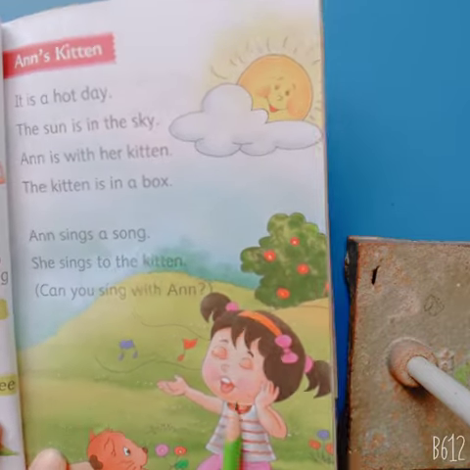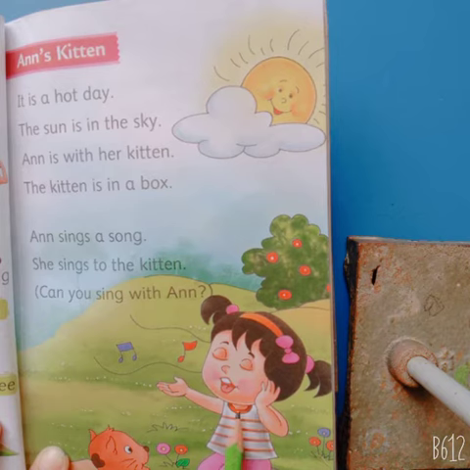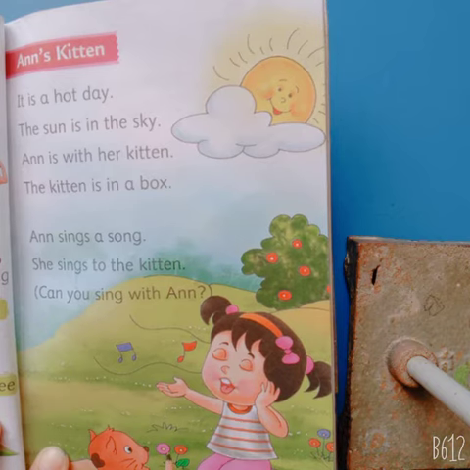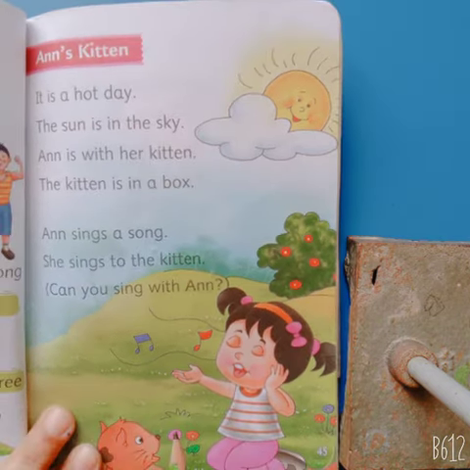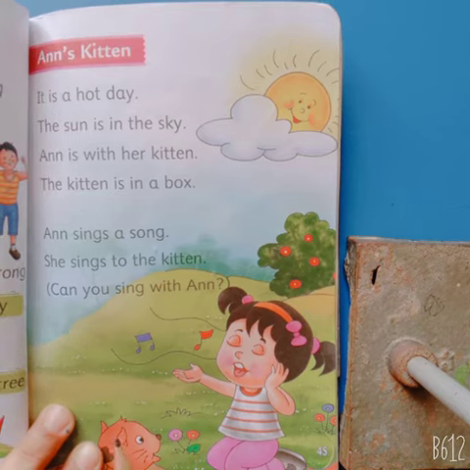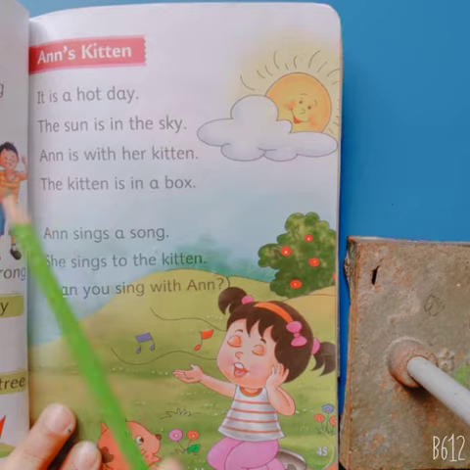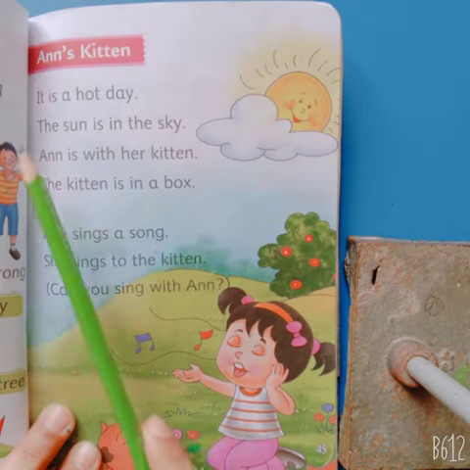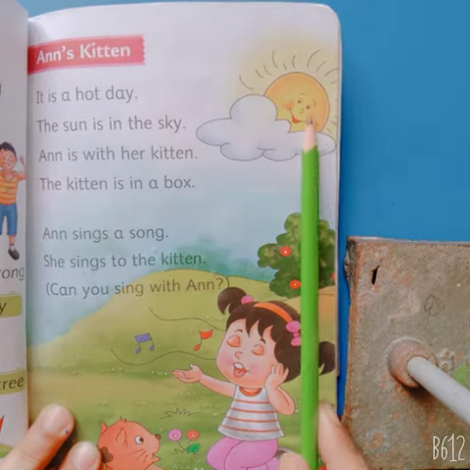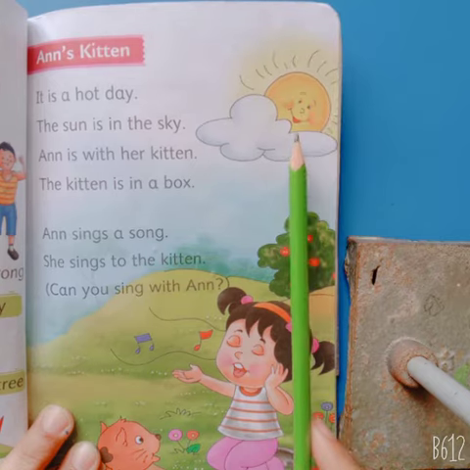Here's the kitten, and what is she doing? She is singing a song for the kitten. Let's sing a song. It is a hot day. The sun is in the sky. Here's the sun, and the sun is in the sky.